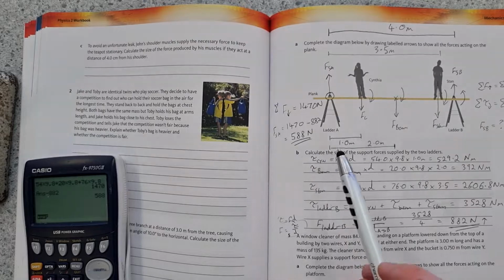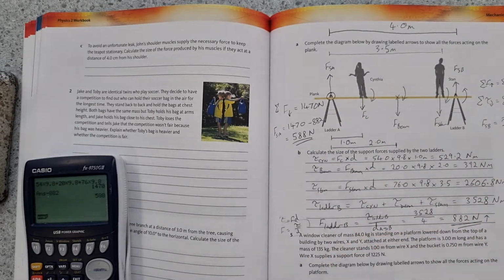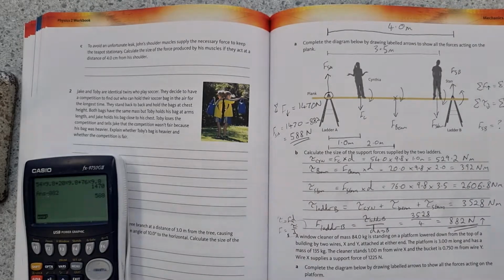As I say, you could try doing that. You could just make B your pivot and then work it out for A, and you'll get exactly the same answer.